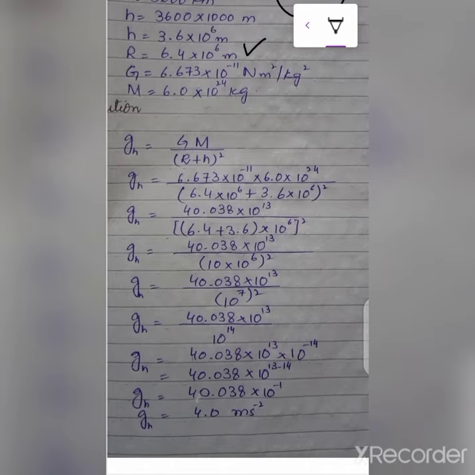Now here you have to keep one thing in mind: the multiple of 10 in the radius of Earth is 10 raised to power 6, and you have to add height in this denominator, r plus h. So you have to convert the measurement given in height also in terms of 10 raised to power 6. It will be easy for you to add it like this: 6.4 multiplied by 10 raised to power 6 plus 3.6 multiplied by 10 raised to power 6, whole square. Both of these values have 10 raised to power 6.